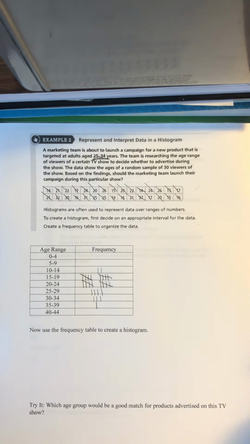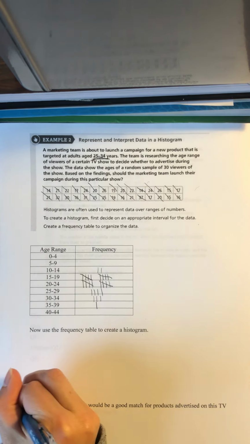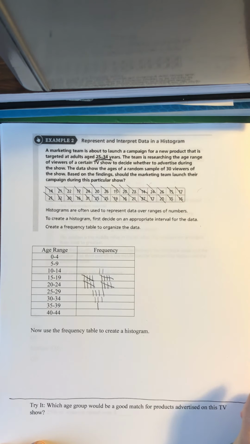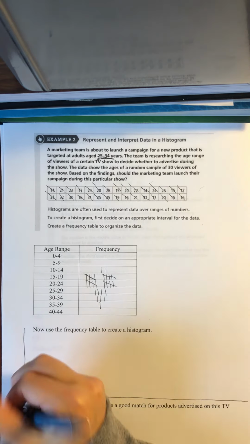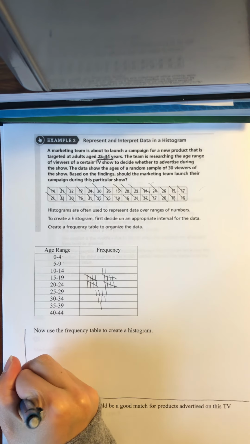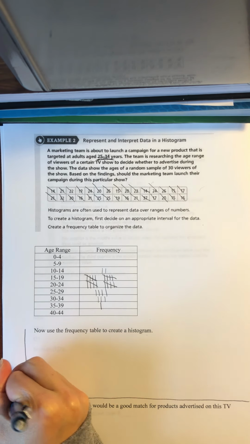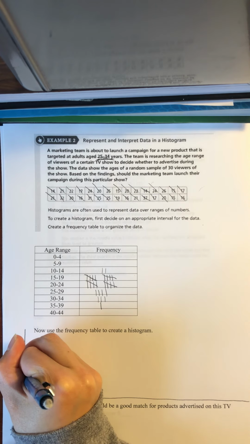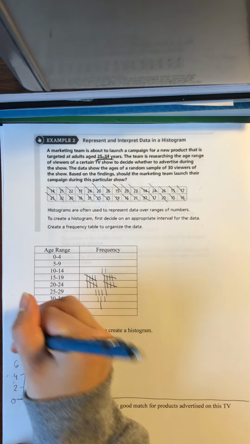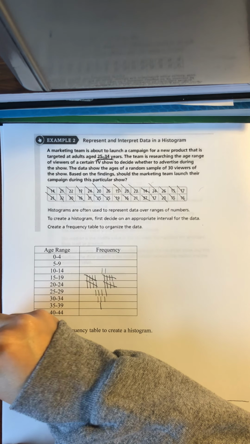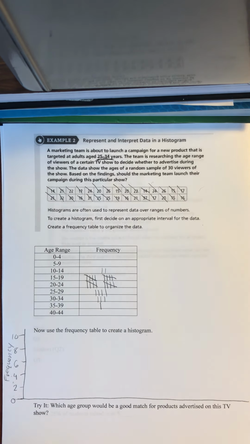Use the frequency table to create a histogram. What you're going to do is draw something that looks a lot like a bar graph. For my frequencies, I'm going to go by 2s, so that's how often they come up. So 0, 2, 4, 6, 8, 10. I'm going to label this frequency on this axis over here.